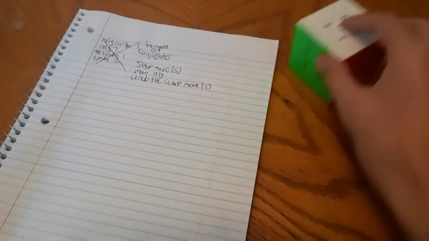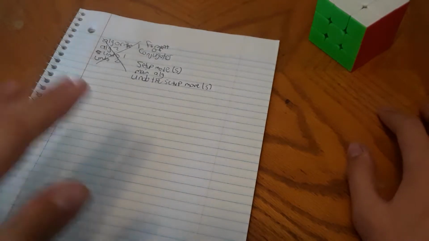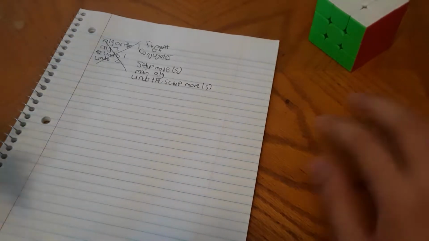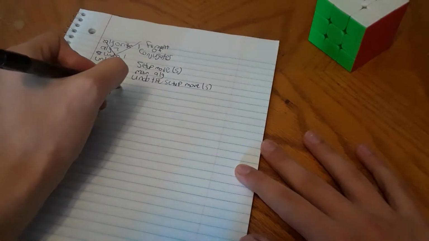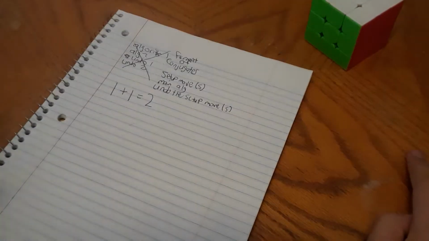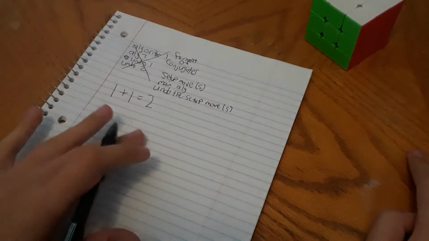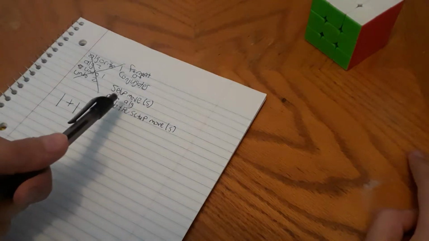Now let's go ahead and move this cube aside, and I'll show you how conjugates are helpful using an actual math problem. So let's go ahead and do the classic 1 plus 1 equals 2. Now before we go in further detail of what the point of this is, I'm going to explain what the setup moves are for in a conjugate.